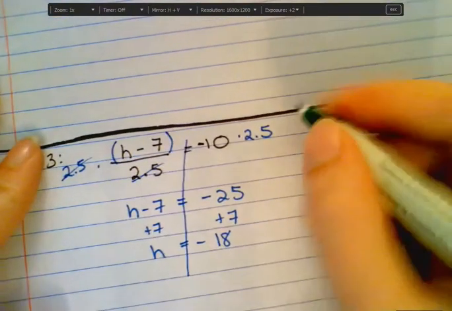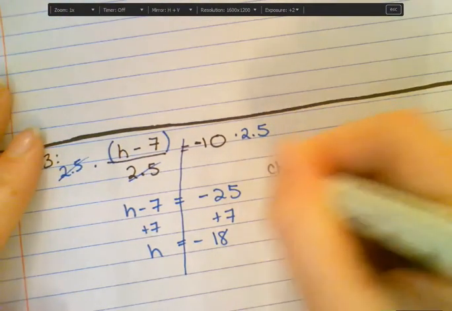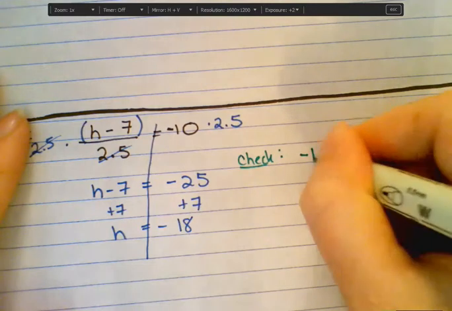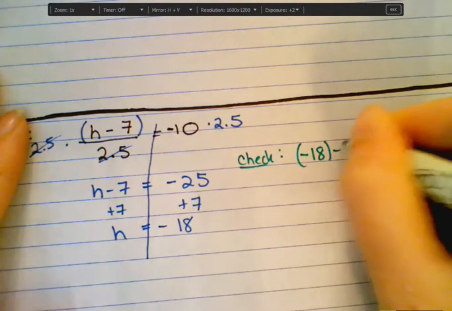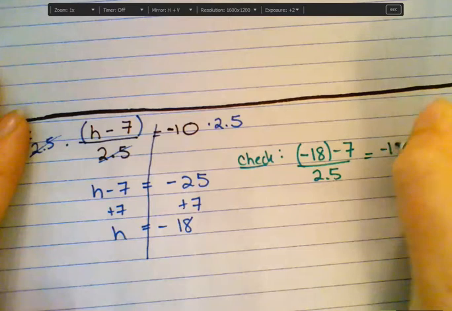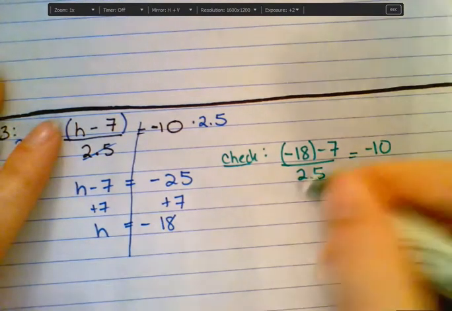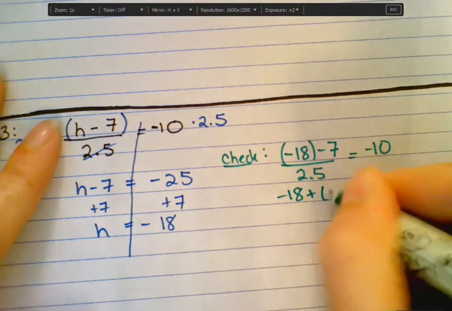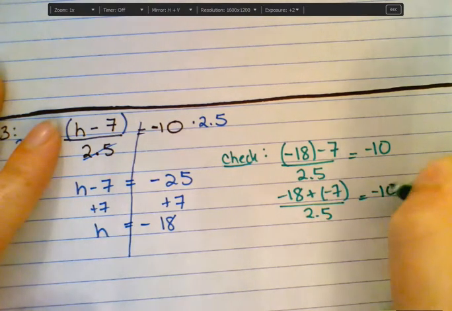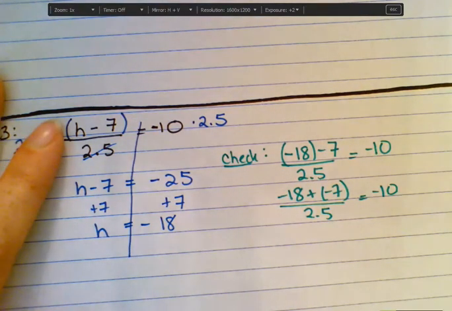We'll do a check over here. Okay, so we're going to plug it back in. We're going to say h is negative 18, so negative 18 minus 7 divided by 2.5. Does that equal negative 10? Alright, so remember when we subtract, we really are adding the opposite. So it's going to be negative 18 plus negative 7 over 2.5.